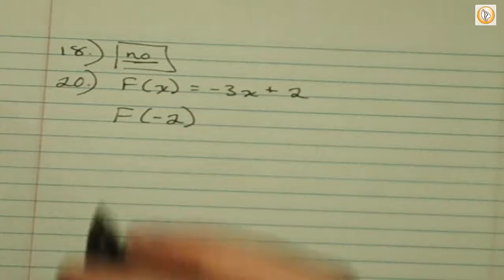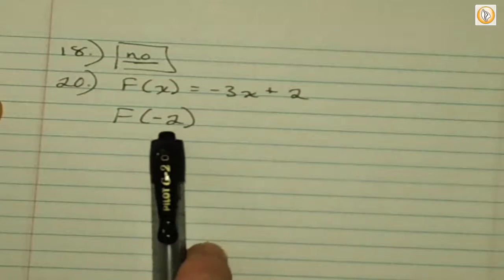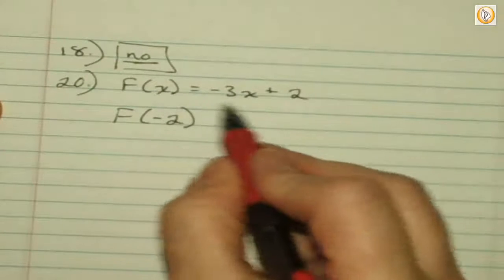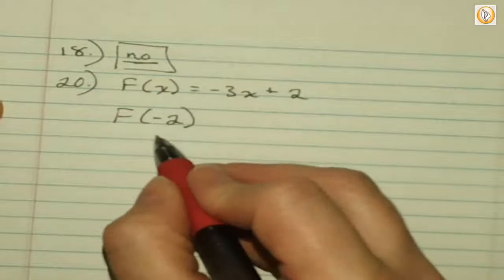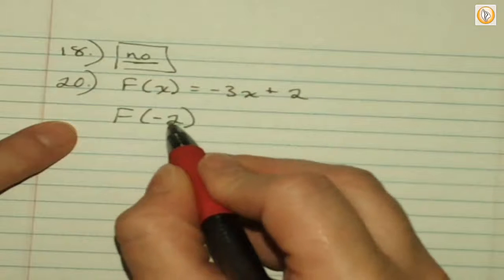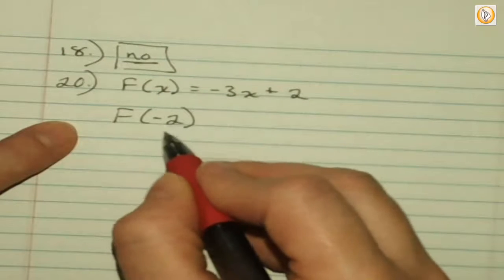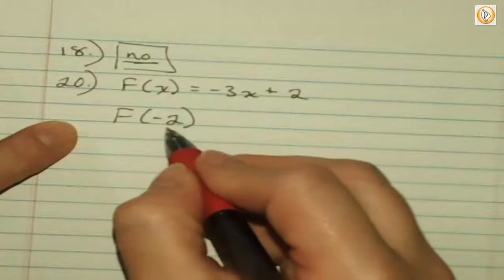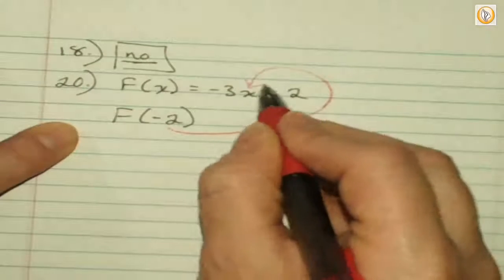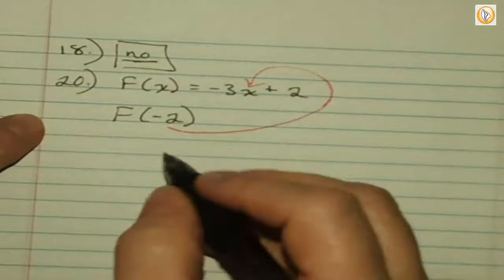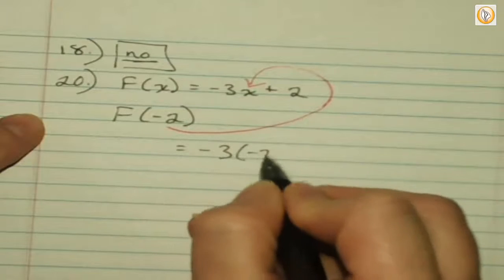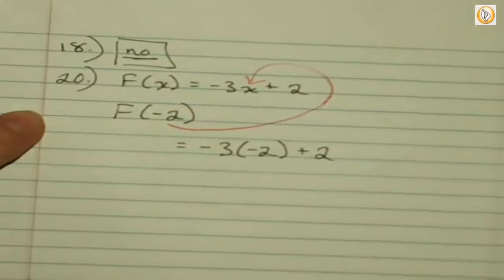All right. So what we're going to do is replace that negative 2 into that x. This was the equation in the directions. Number 20 says f of negative 2, so they replaced that x with negative 2. That tells us we're just going to substitute right there. So now we have negative 3 times negative 2 plus 2. Does everyone see that?